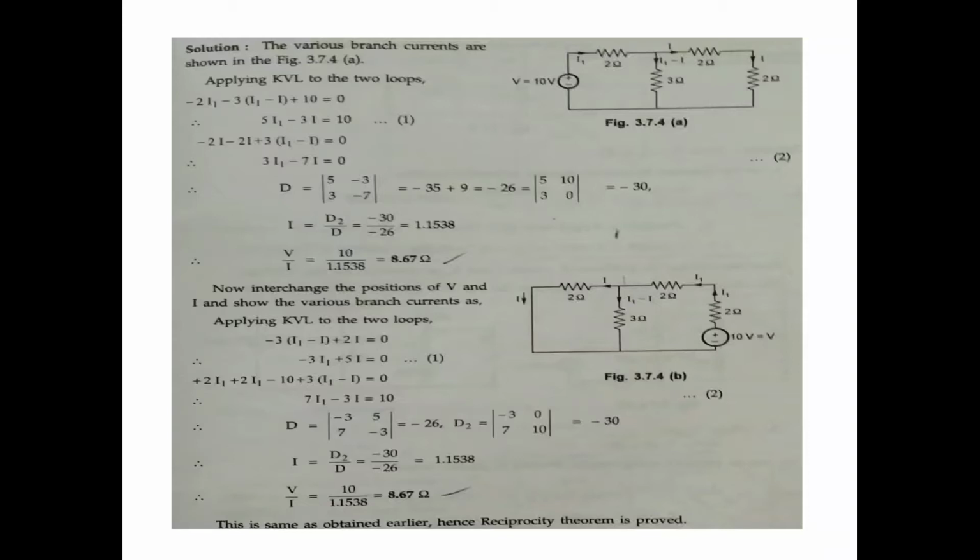Here also the same answer. Applying KVL: minus 3(I1 minus I). Why minus? Because the current is downwards. Minus 3(I1 minus I) plus 2I, that is minus 3I1 plus 3I plus 2I, 5I1 equal to 0, equation number 1.